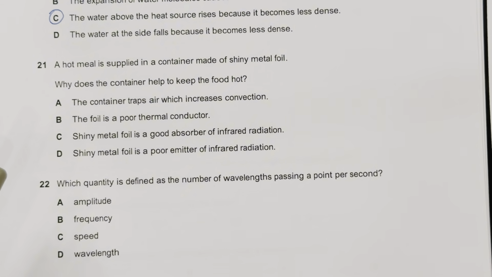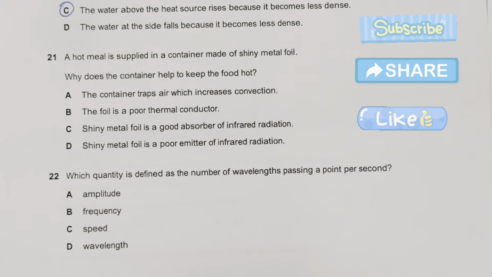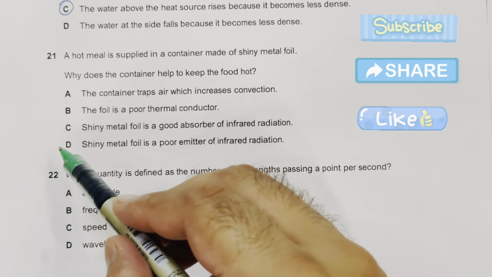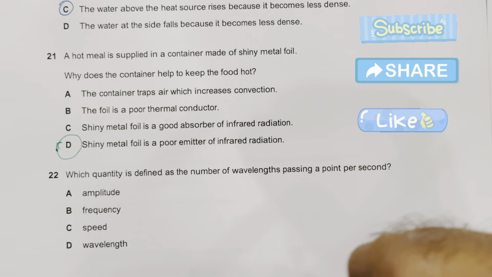Question 21 is that hot food is supplied in a container made of shiny metal foil. Why does the container help to keep the food hot? Okay, the container traps the air, which increases convection. No, the foil is a poor thermal conductor. Shiny metal foil is a good absorber. No, shiny metal foil is not a good absorber, it is a poor emitter of infrared radiation. So that's why option number D is correct. Moving to question number 22.